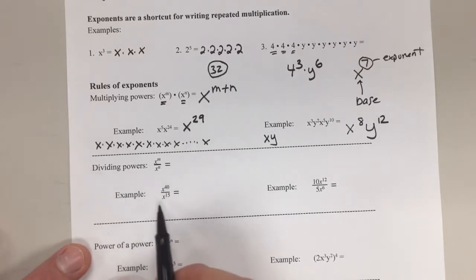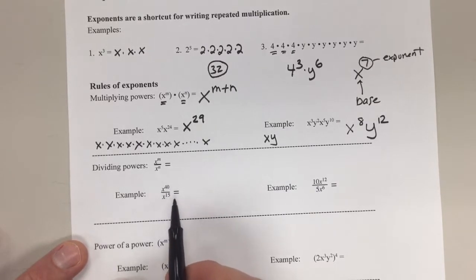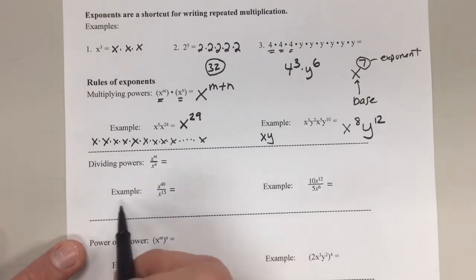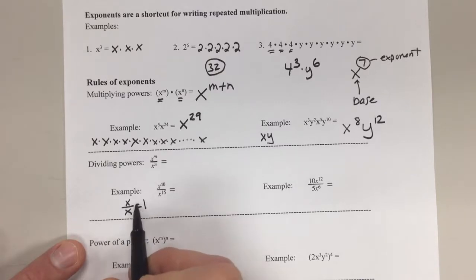Now, if you think about what's happening here, it means I have 40 x's on top, and I have 15 on the bottom. Every time I have x over x, that's the same as 1.